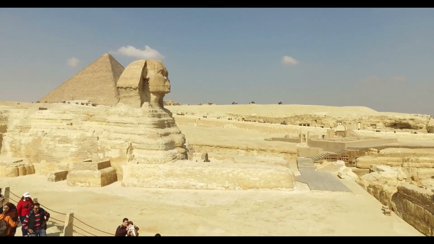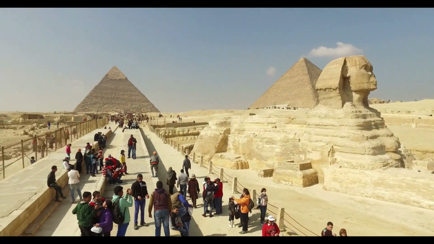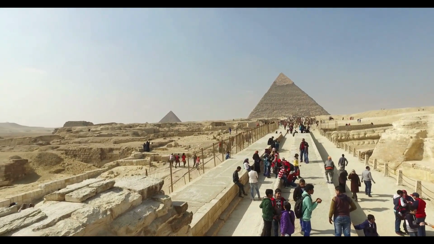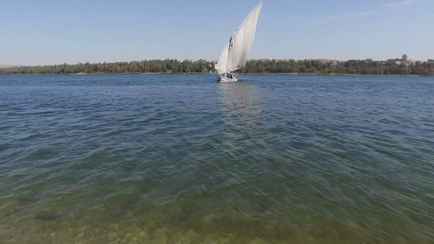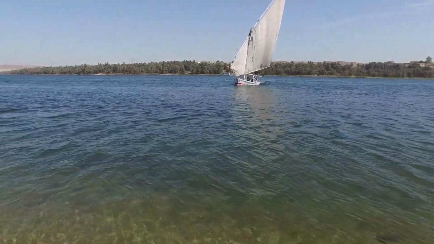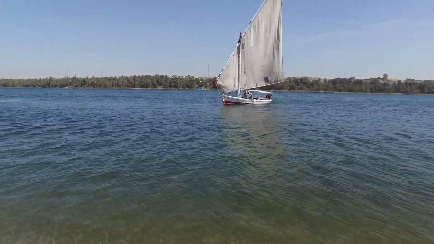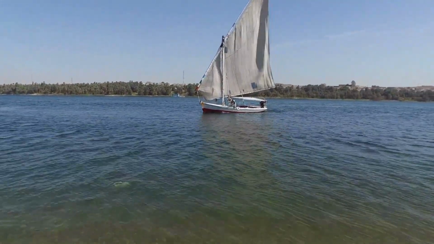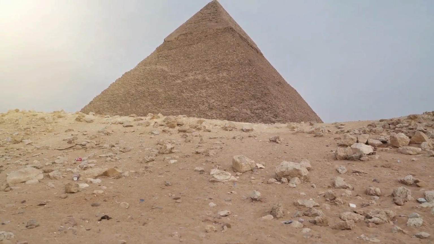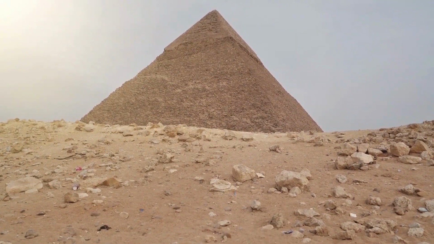The Sphinx is a large statue located near the Pyramids of Giza. It is a mythical creature with the body of a lion and the head of a human. It is believed to have been built during the reign of the pharaoh Khafra, around 2500 BC. The Sphinx is one of the most recognizable symbols of ancient Egypt and is a popular tourist destination. The Sphinx is a massive statue, measuring 73 meters, 240 feet, long and 20 meters, 66 feet, high.